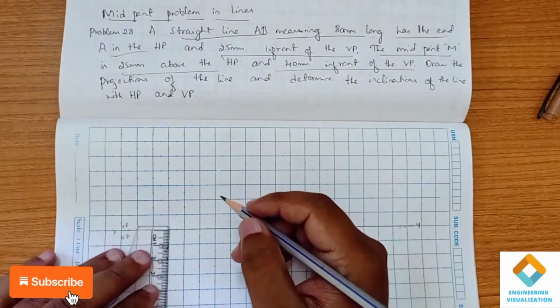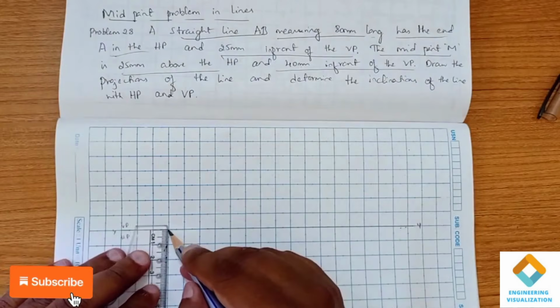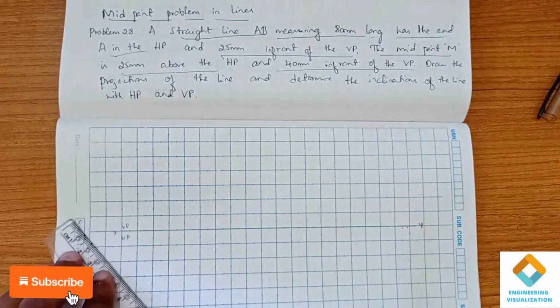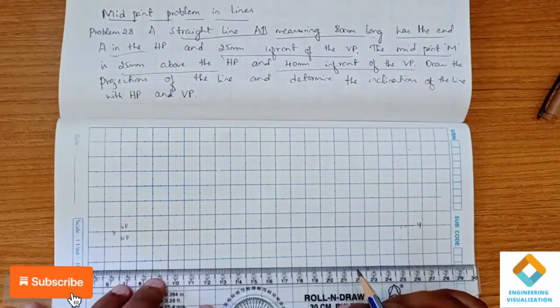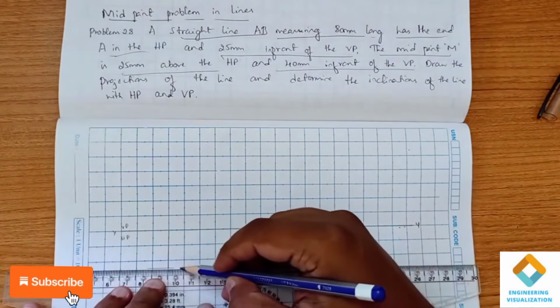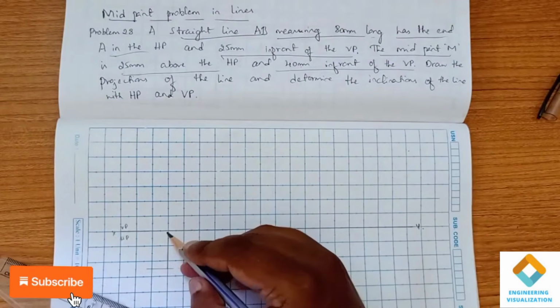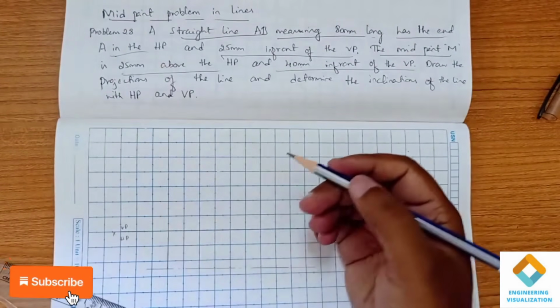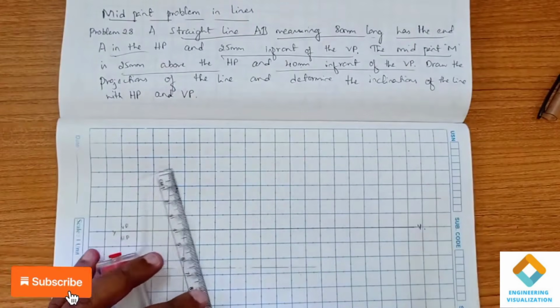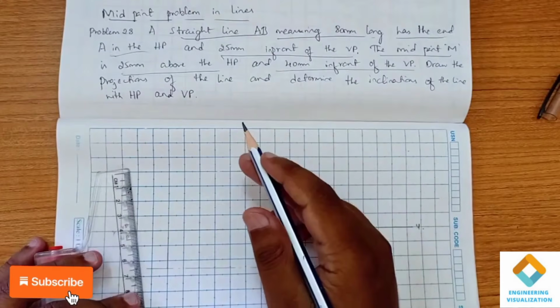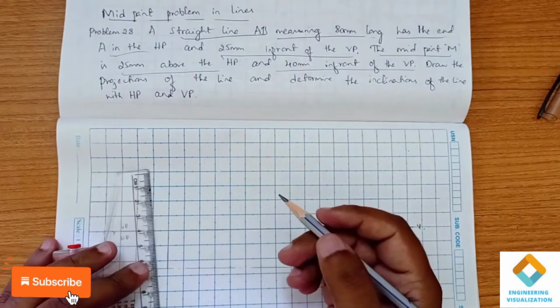So 25 means here. So here we'll draw a locus line. Okay, and one end is in HP. So here we get. So now for the midpoint, one end of the line is 25 mm, so 25 is done.